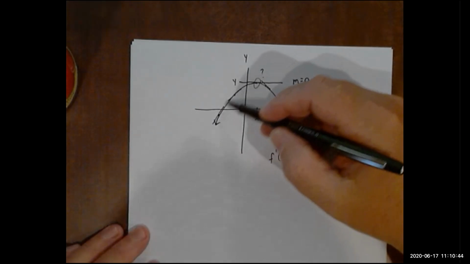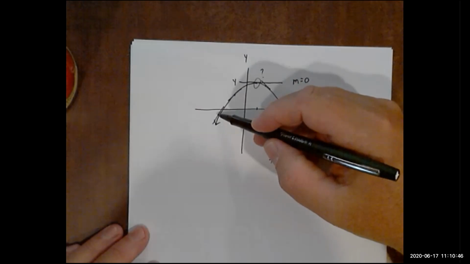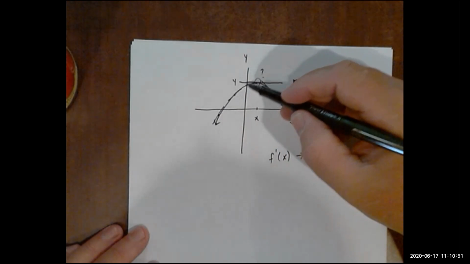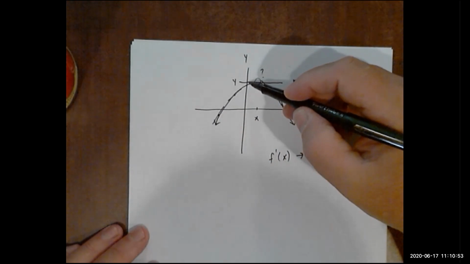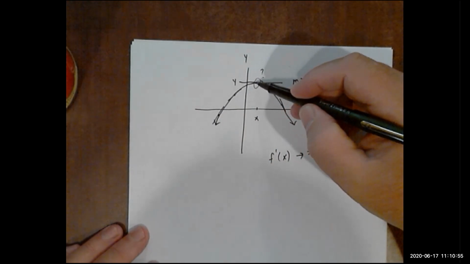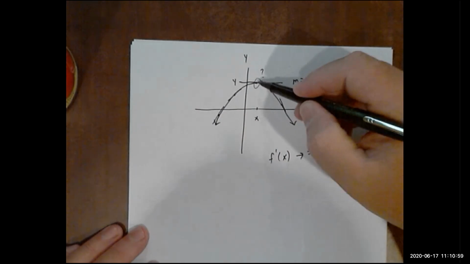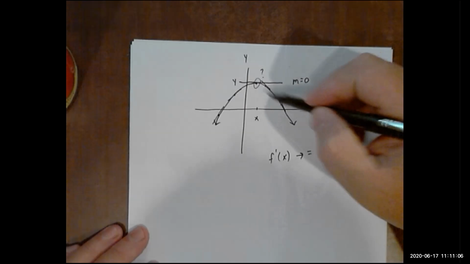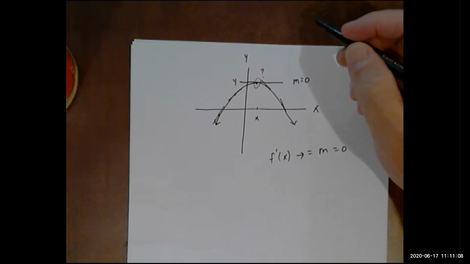So I go along here, you notice the slopes at all these points are positive slopes, and the slopes get smaller and smaller. Then when you get to the very top of this curve, at this point, the slope is actually 0. And then as you keep going, all of a sudden you have negative slopes. So here's what I'm going to do for this problem.